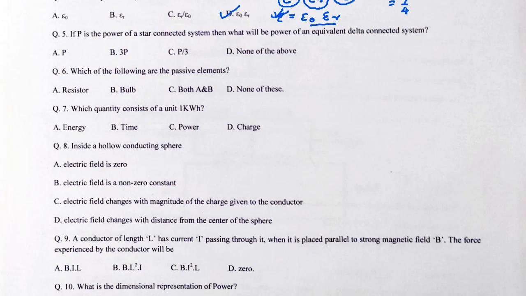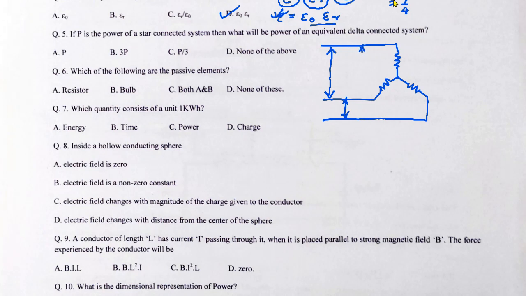Now in question 5, it has been asked, if P is the power of a star connected system, then what will be the power of an equivalent delta connected system? So let us draw the star connected system. This is our star connected system. This is the voltage V, this is also V, and this is also V. And let the star connected system have a resistance of R in each resistor. So what is the power of each resistor here?